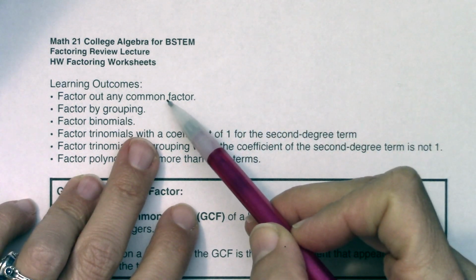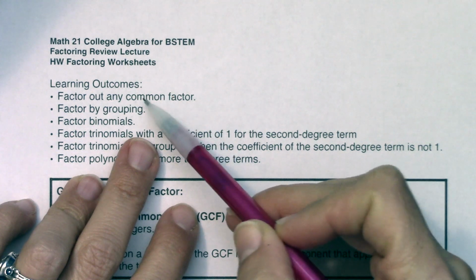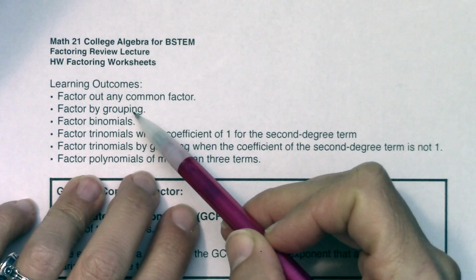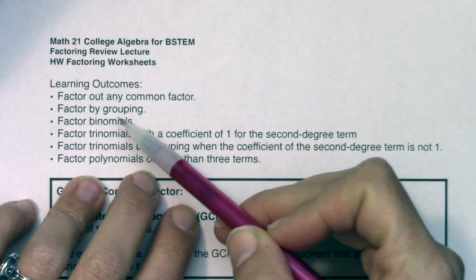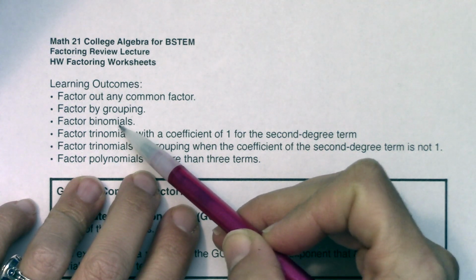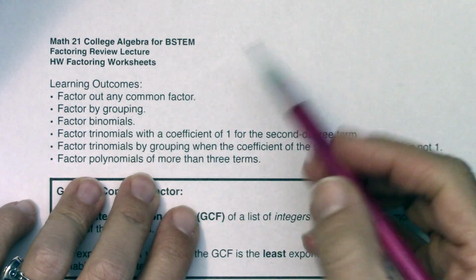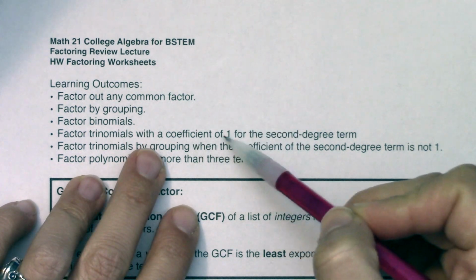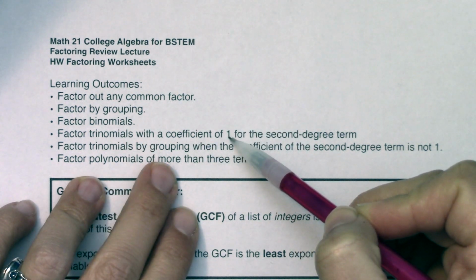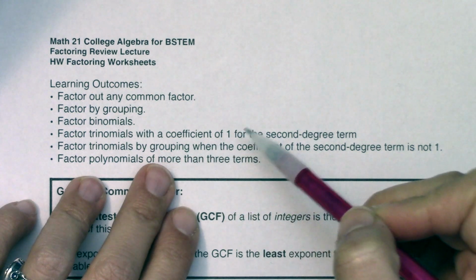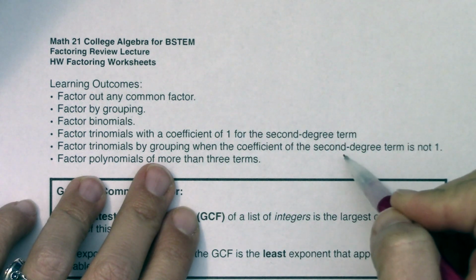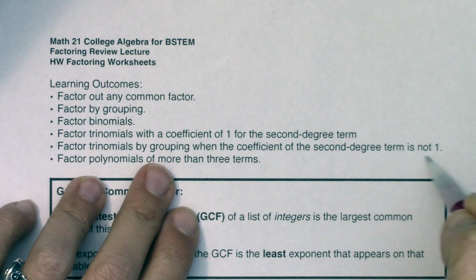So we're going to look at factoring out GCFs, or greatest common factors. We'll factor by grouping. We'll factor two terms, or what we call binomials. We'll factor trinomials, three terms. The easier version of this is when the lead coefficient is 1. The more challenging version is when you have a quadratic term where the quadratic coefficient is not 1.